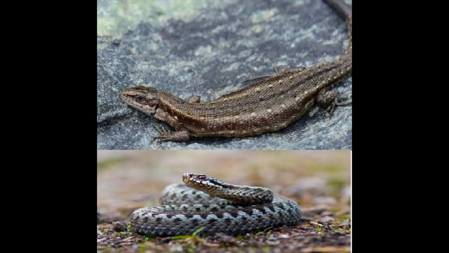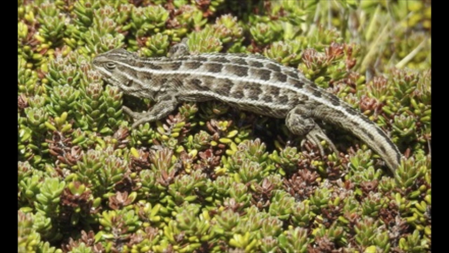The viviparous lizard, Zootoca vivipara, and the common European adder, Vipera berus, are the reptile species that extend the furthest north, even beyond the Arctic Circle. The southernmost squamate is the iguana-like Liolaemus magellanicus, which still lives in Tierra del Fuego.